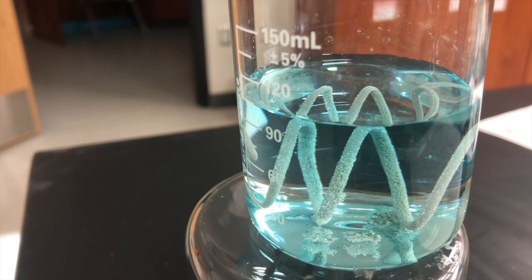Now, the copper wire is reacting with the silver nitrate in solution. So as our silver is forming, that's our beautiful little sparkly fuzz going on there. That's our actual silver that's being pulled out of the solution. The copper wire is getting covered, and as it gets covered, it can't react anymore.